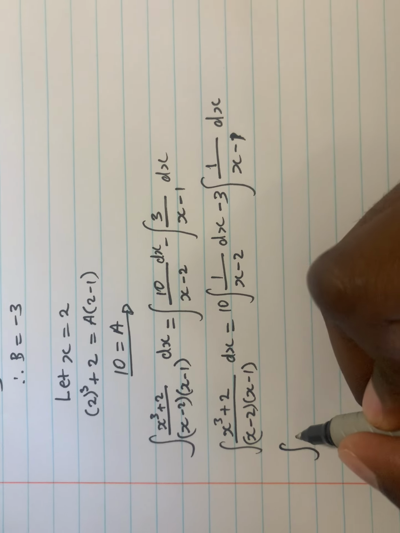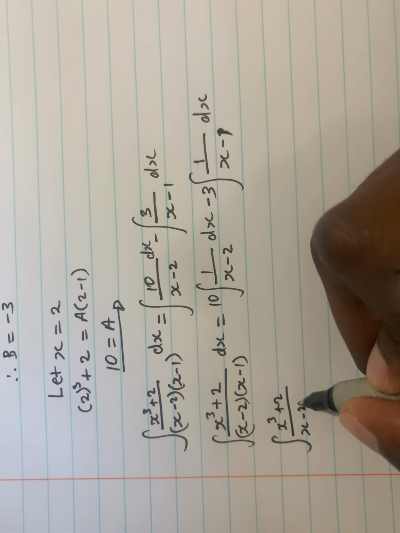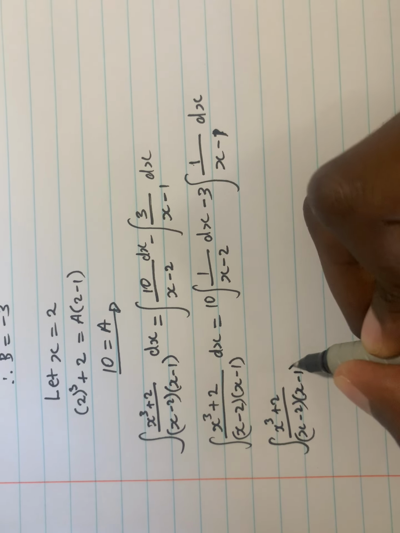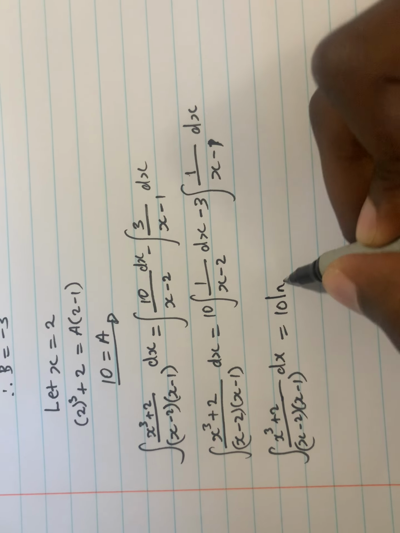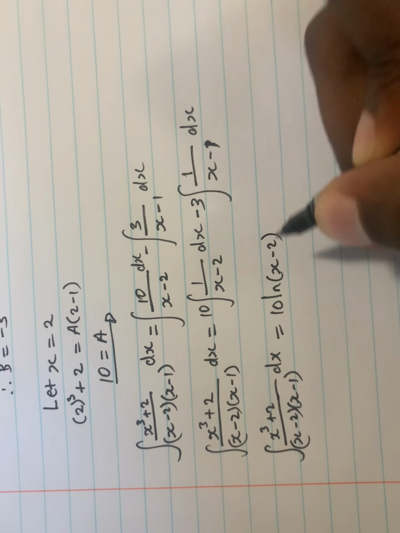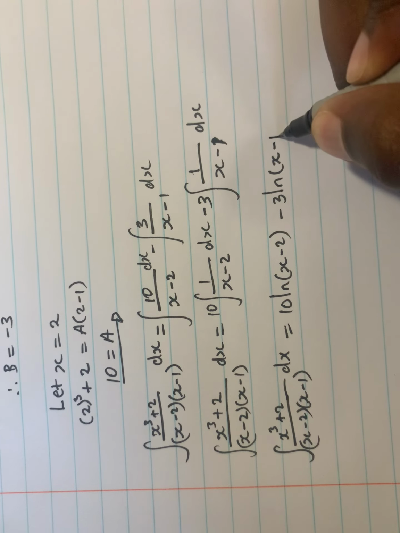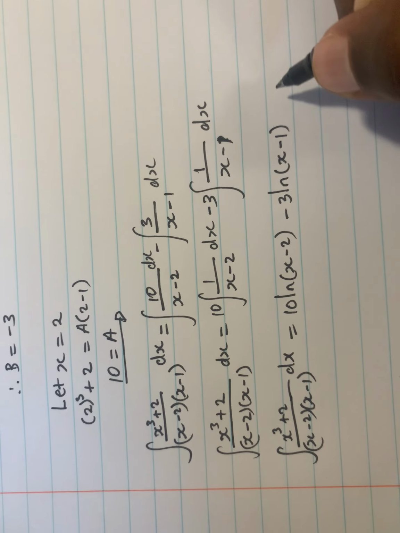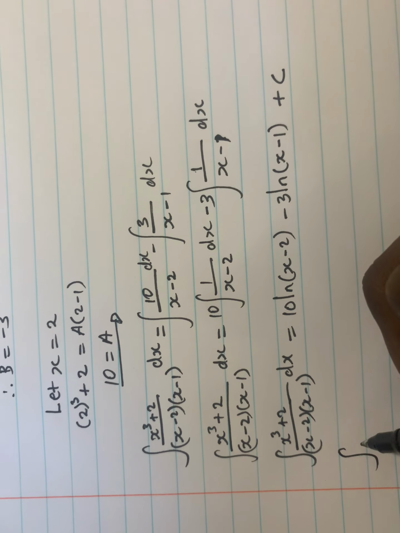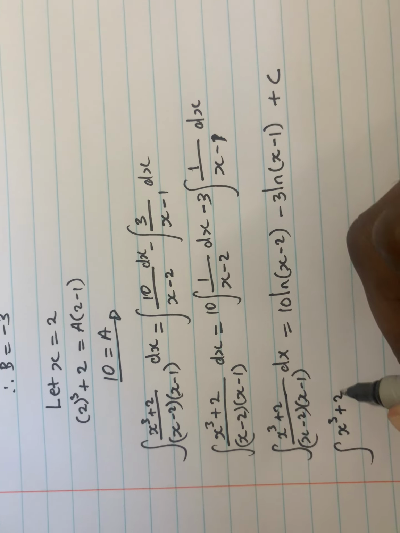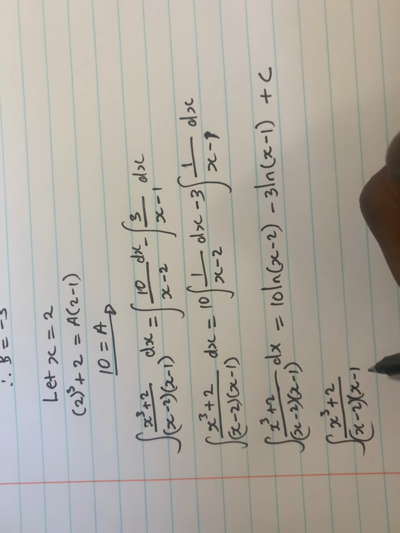And therefore our answer here, the integral of (x cubed plus 2) over (x minus 2)(x minus 1) with respect to x, will be equal to 10 ln of (x minus 2) minus 3 ln of (x minus 1), and since we have integrated, we say plus the constant.